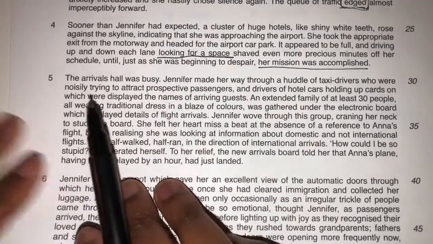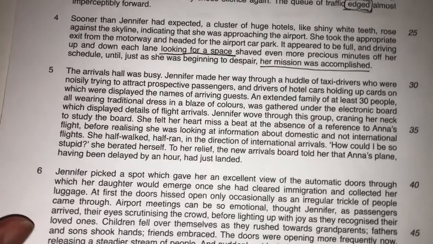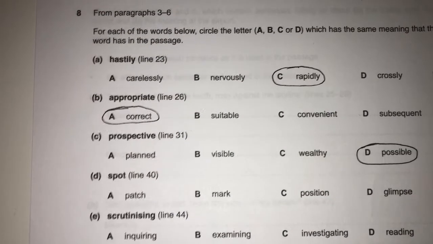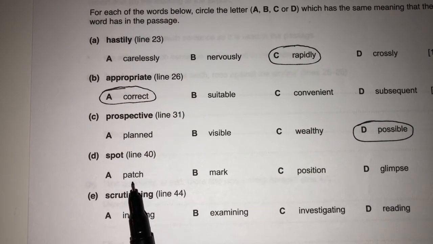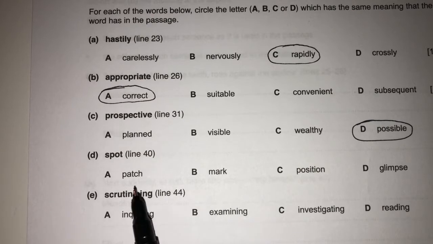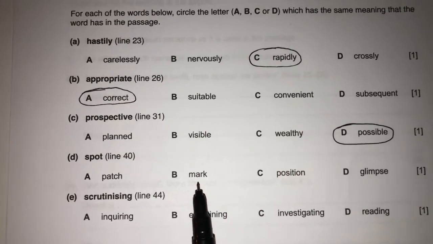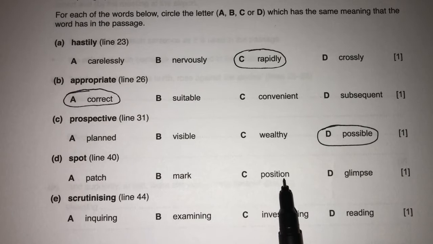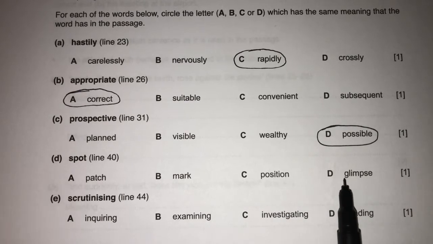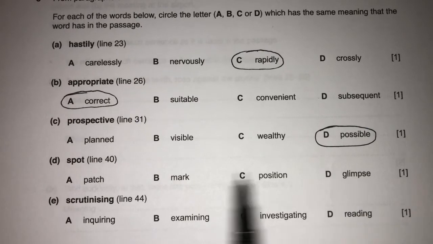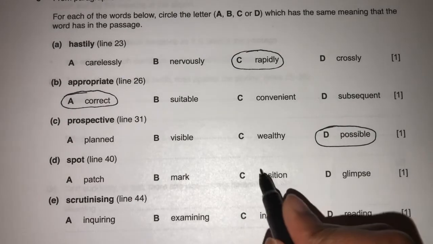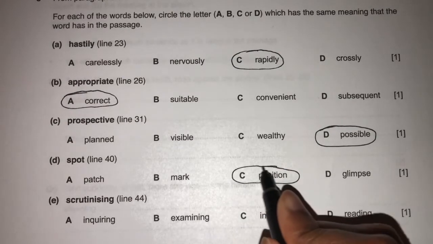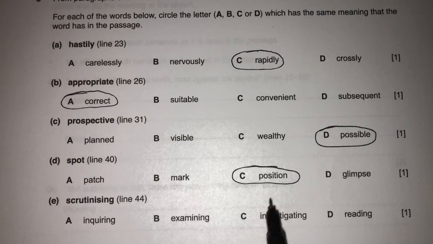Let's see what they have. But a spot would be the parking space. A patch, no. A mark, she picked a patch, she picked a mark, no. She picked a position. She picked a glimpse, okay. So here I would automatically eliminate these three, which just leaves us with position, which means that position is the good synonym in this case, a spot, a position.